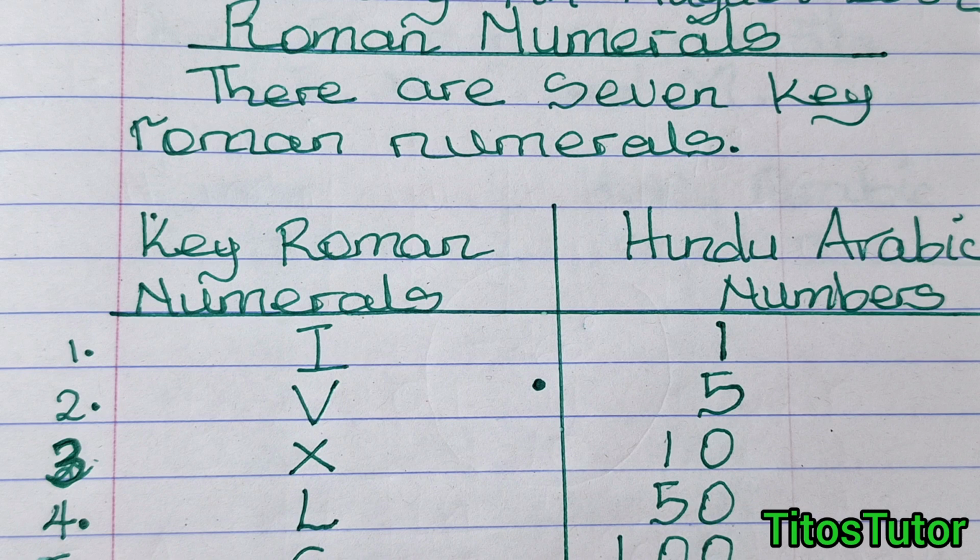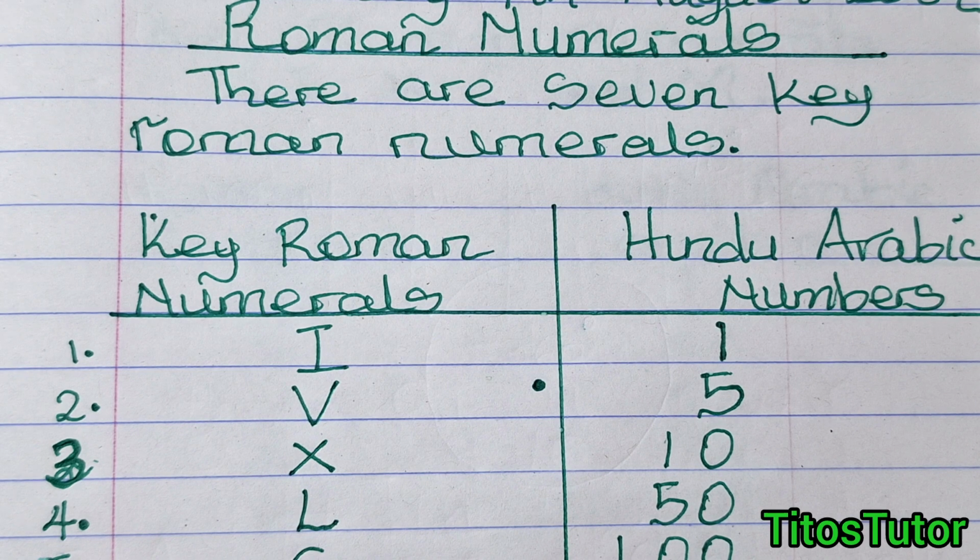Most times you see pages of a book marked in Roman numerals. Sometimes you see clocks marked in Roman numerals. So it's important that we learn our Roman numerals so we can read anything that is numbered in Roman numerals.